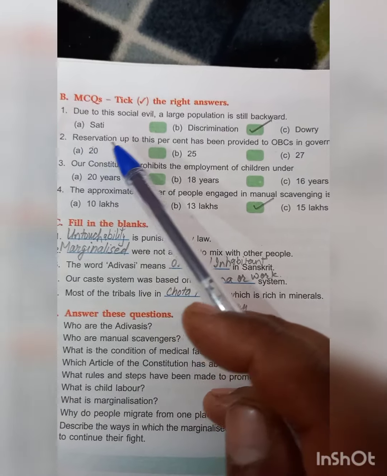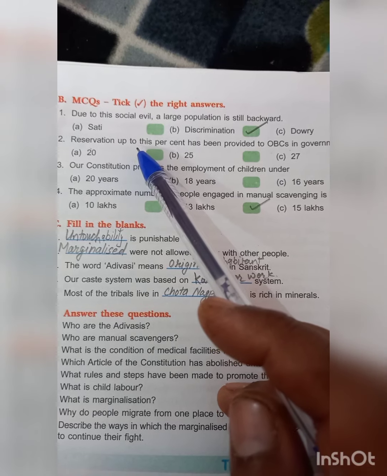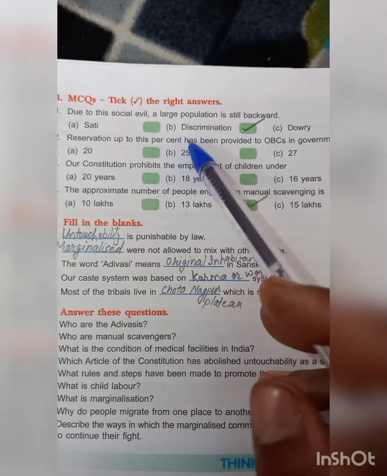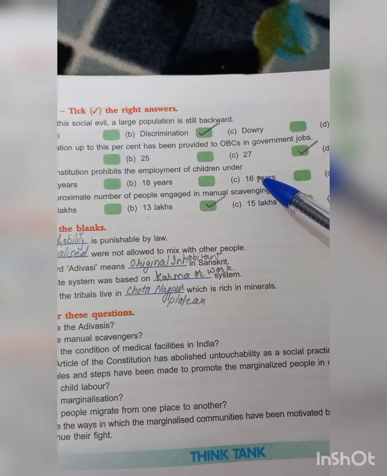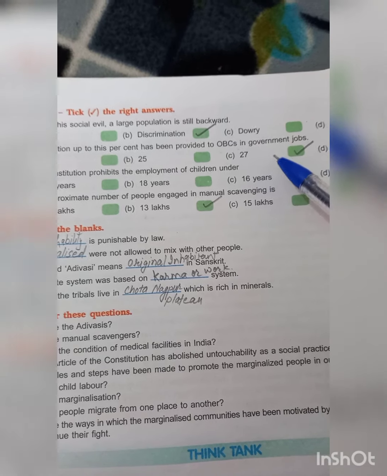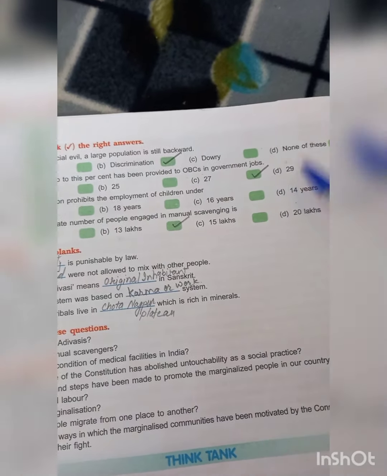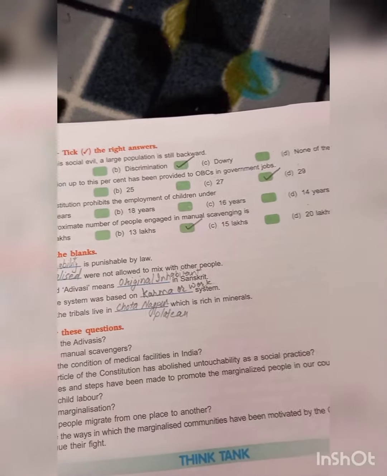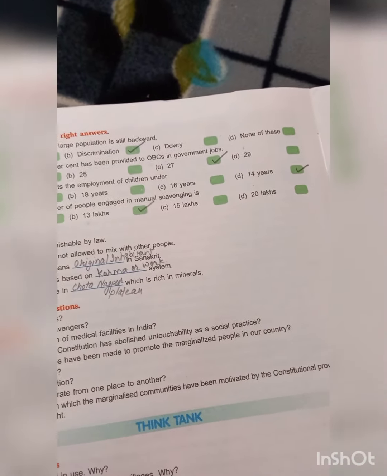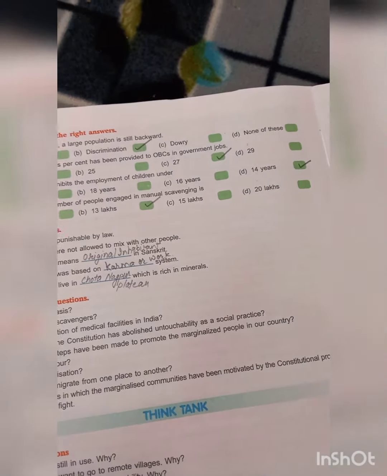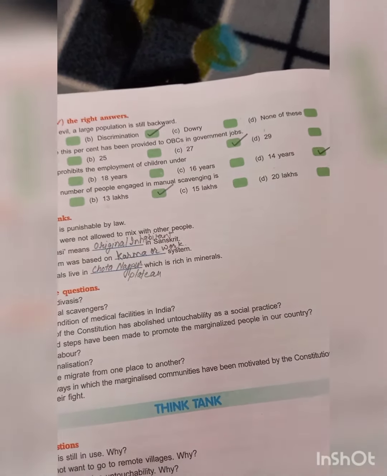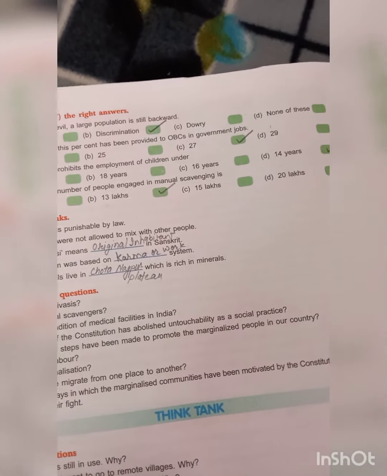Second is: reservation up to this percent was approved to OBC in the government job. What is the percentage? Is it 20%, 25%, 27%, or 29%? The correct answer is 27%. 27% of the seat reservation is provided to OBC in the government job by the government.